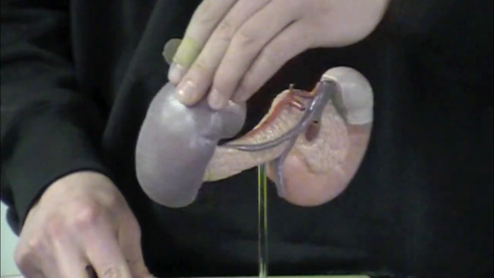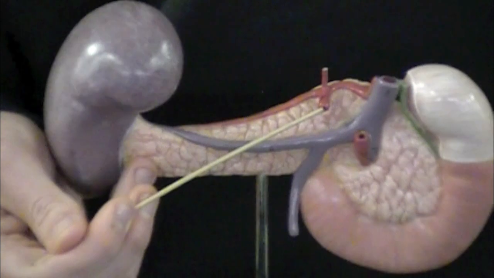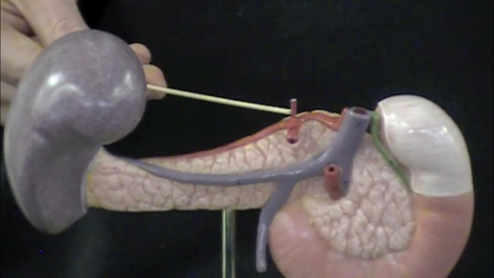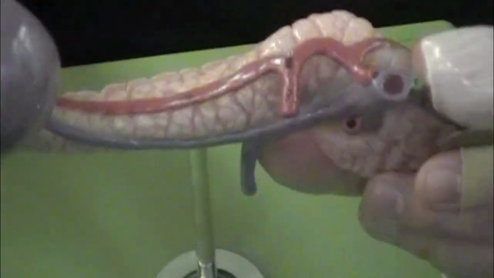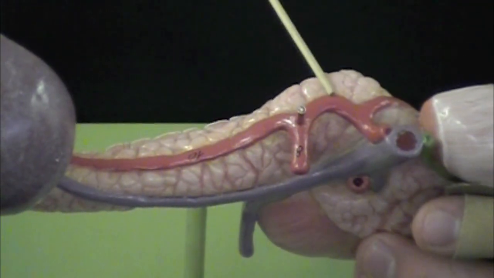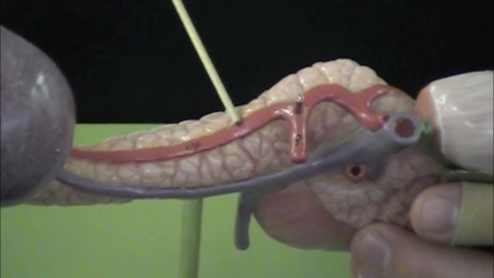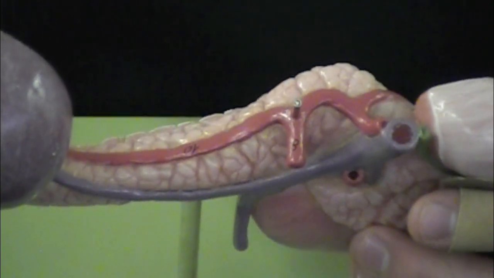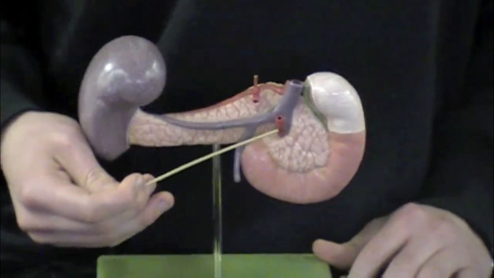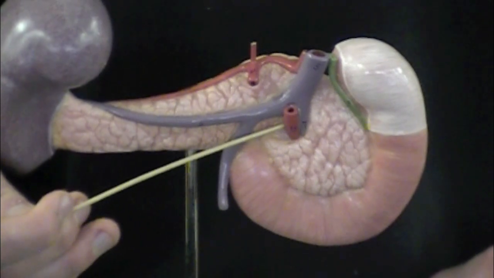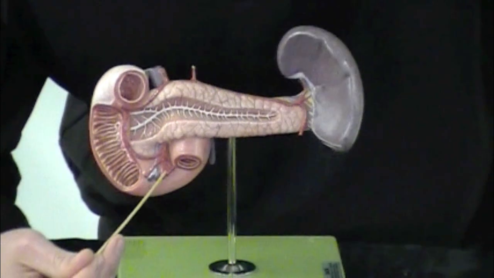So if I flip around to a back view, first branch coming off is our celiac trunk. We have our left gastric artery coming up. We have our common hepatic here, going out to the liver. And our splenic artery here, going out to the spleen. Next arterial branch is going to be your superior mesenteric branch, right there. If I flip this around to an anterior view, I can again see my intestinal arteries.